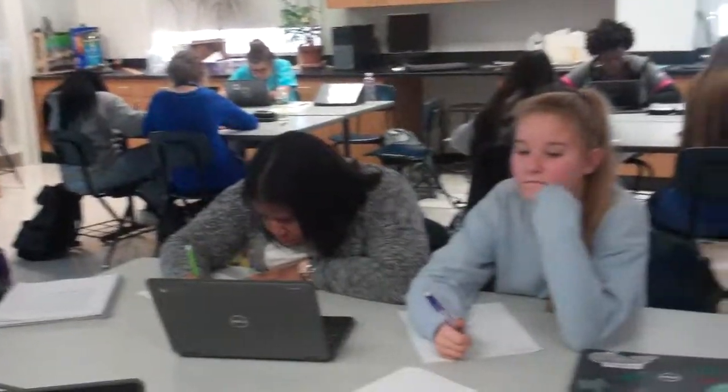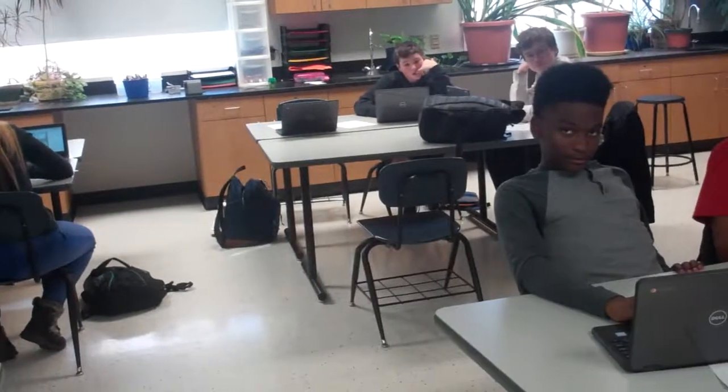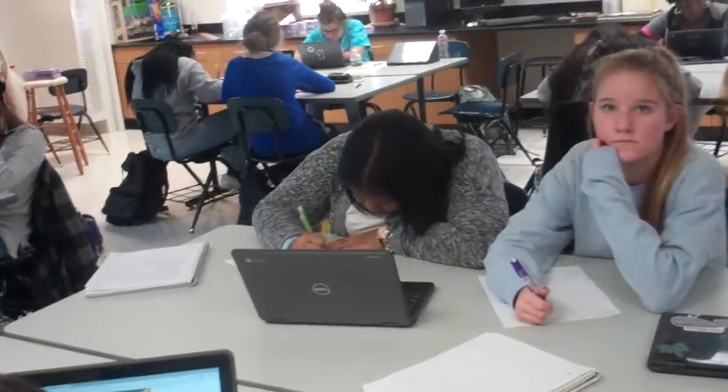Just so everyone knows, if you click on the blue words on the top landform, it will describe to you exactly what it is, and that's where you should be getting your definitions from.